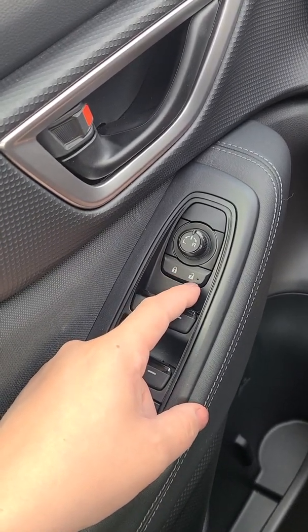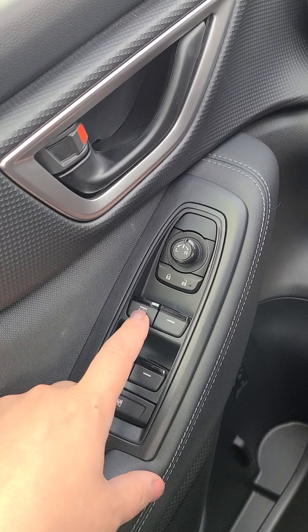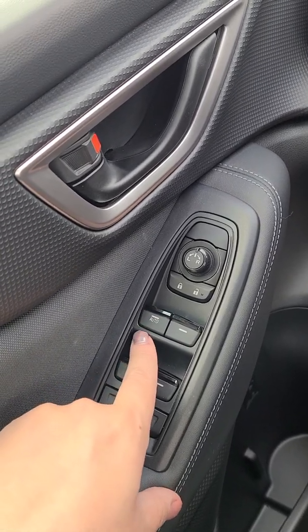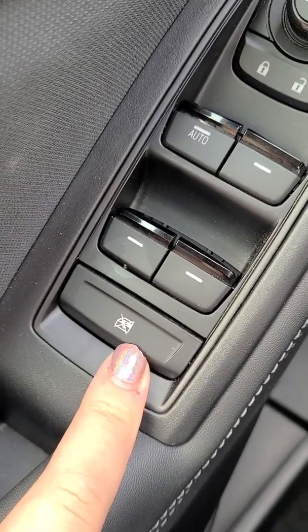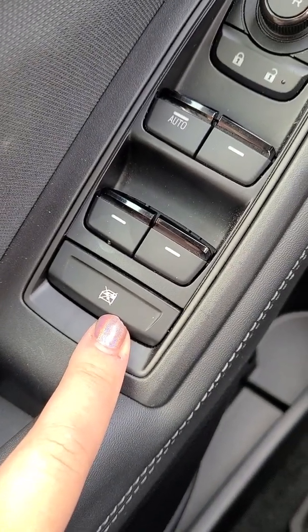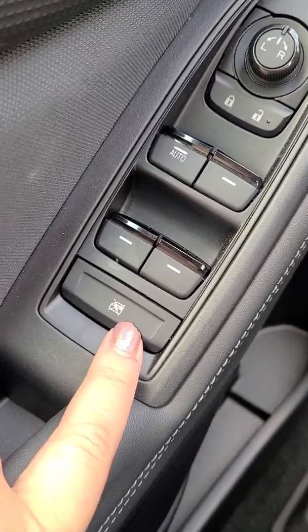Locking and unlocking your doors. You have an auto up and down front driver window. And this down here will let you lock your windows.